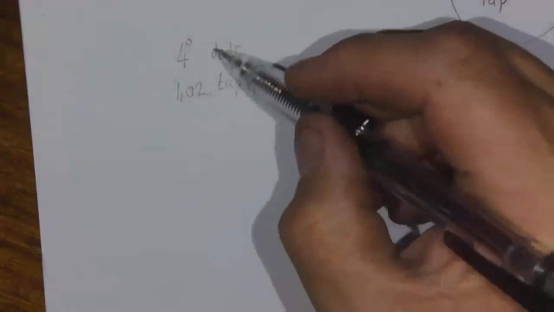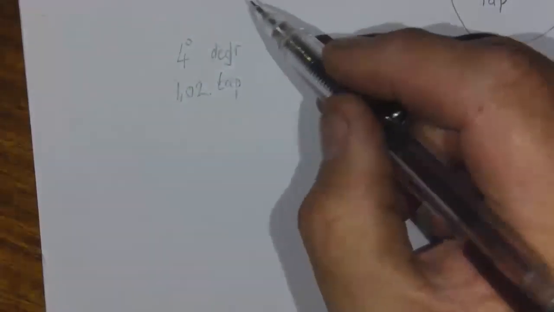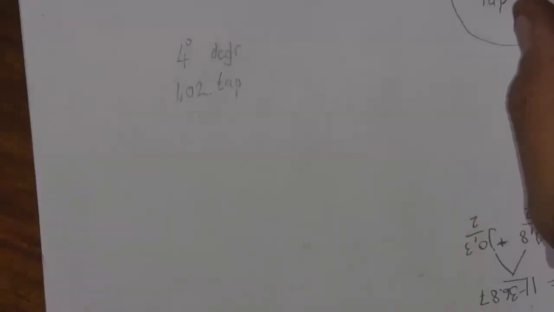You can't do two separate ones. You have to join these two in one formula. So a little tip here.